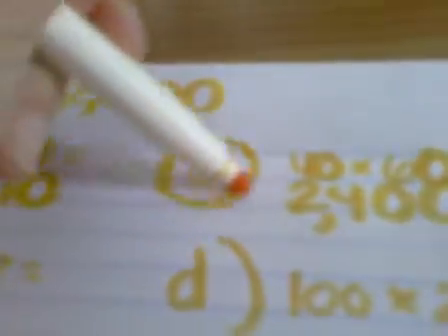Let's check B. Cover up my zeros. 6 times 4. Well, I just did that for A. I know that's 24. I have 2 zeros here that I have to put back on my number. 2,400. That's what I'm looking for. Yeah, so B is a possible answer.